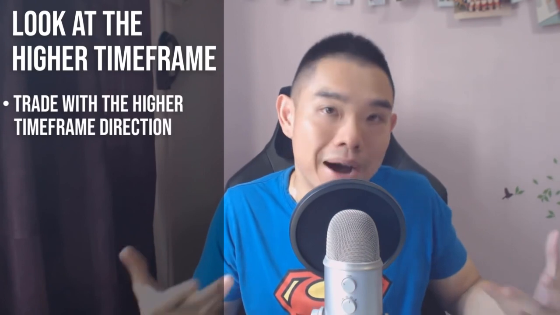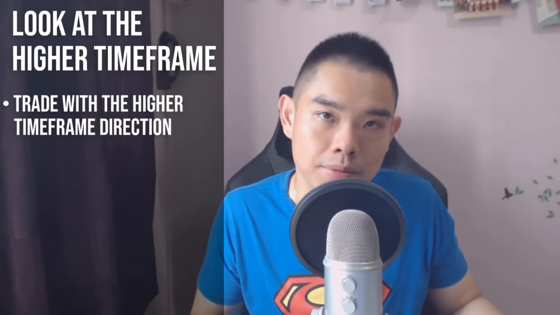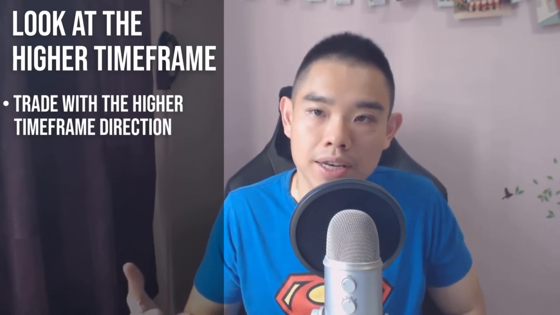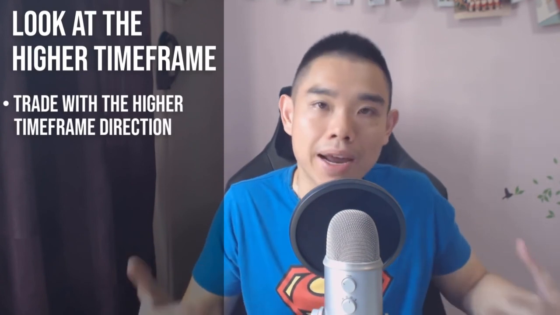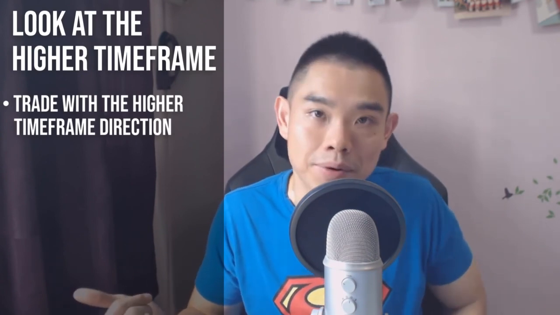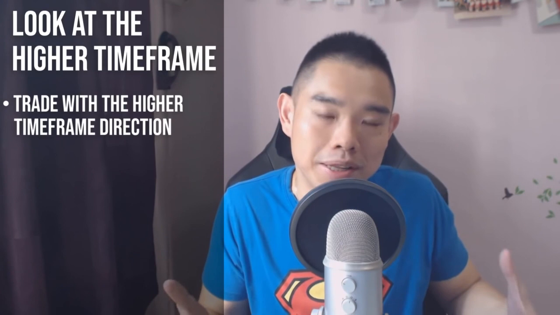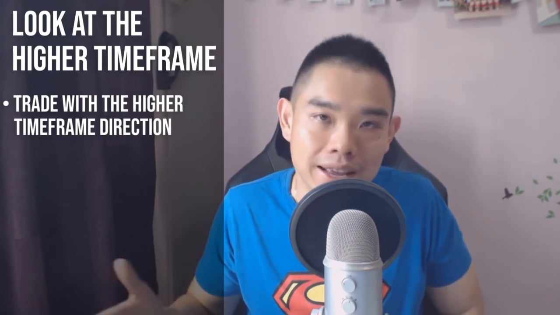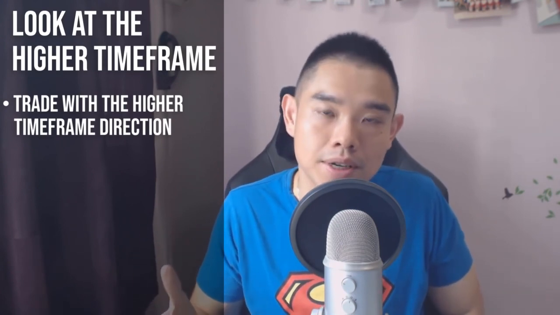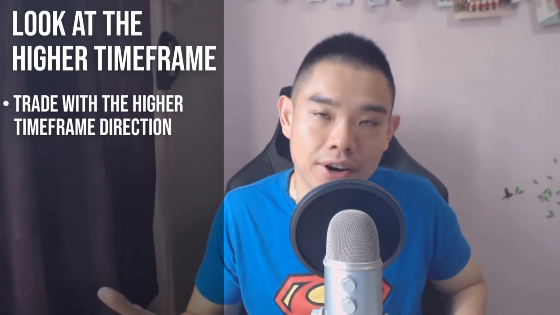So, for example, if you are buying a breakout on the daily time frame, look at the weekly time frame and make sure that the market is at least in a range or in an uptrend. You don't want to be buying a breakout on a daily time frame when the weekly time frame is in a downtrend. That's a low probability breakout trade. So be aware of what the higher time frame is doing. When both time frames' trend directions are aligned, that's where you find a higher probability trading setup.